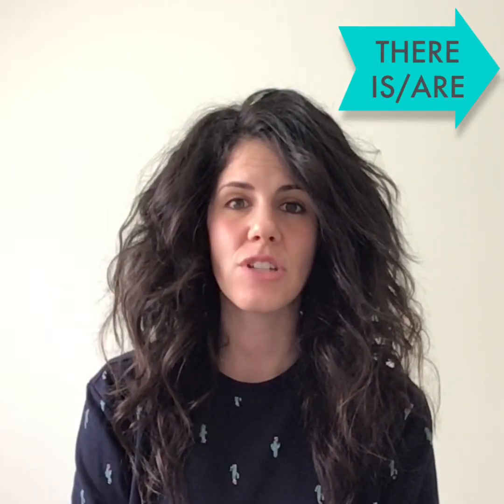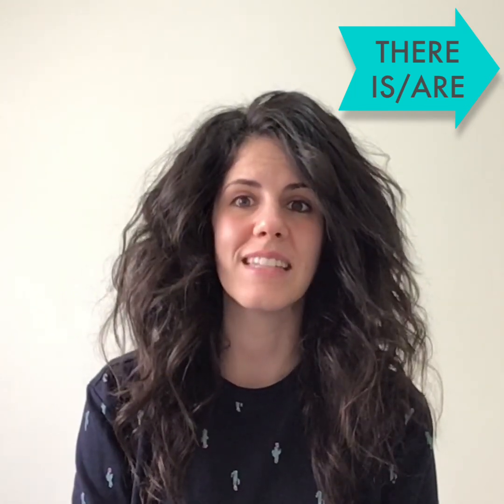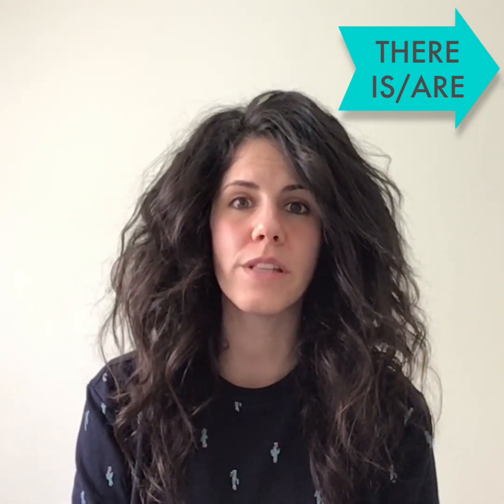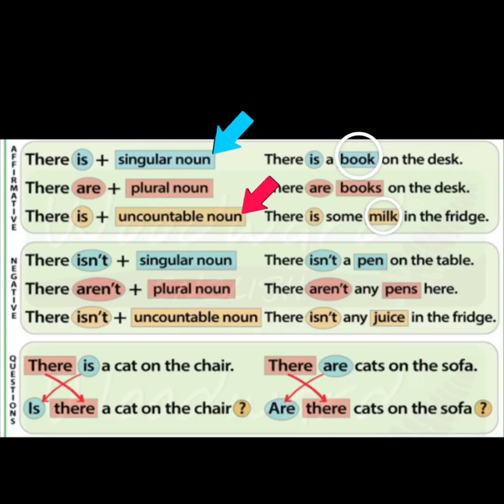Now that you can differentiate between countable and uncountable nouns, we are going to take the second step, which is when to use there is and there are. As you can see in this table, we use there is with a singular noun. For example, 1 book. There is a book on the desk. We also use there is with an uncountable noun. Sugar, milk, bread. For example, there is some milk in the fridge.